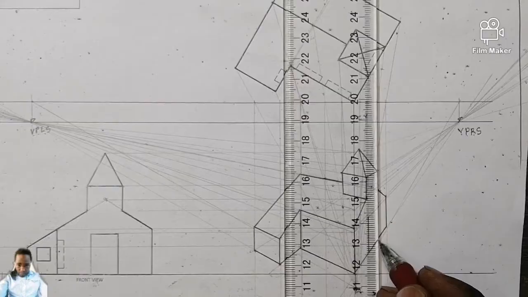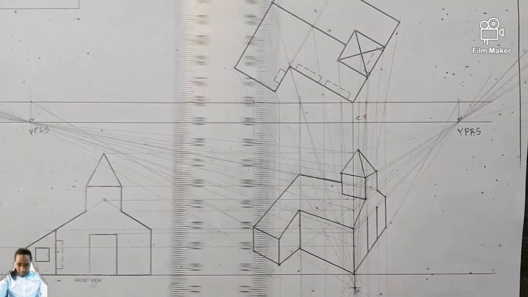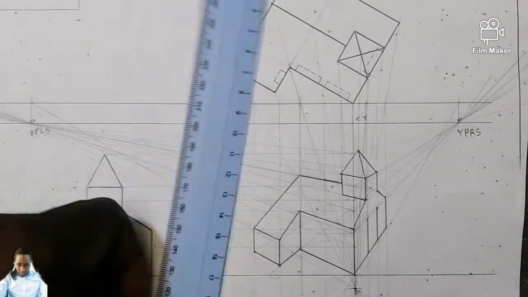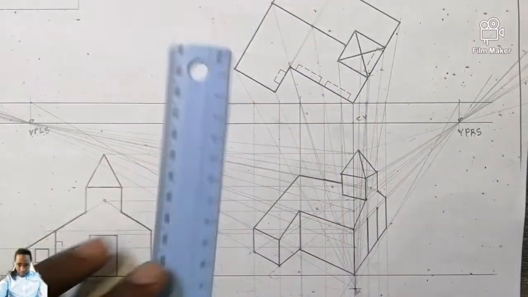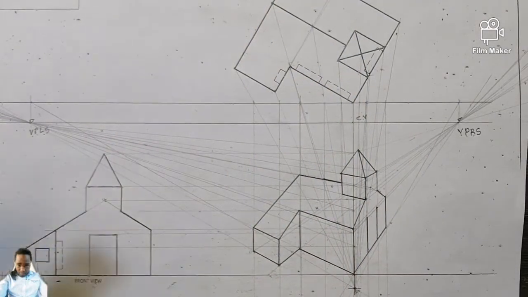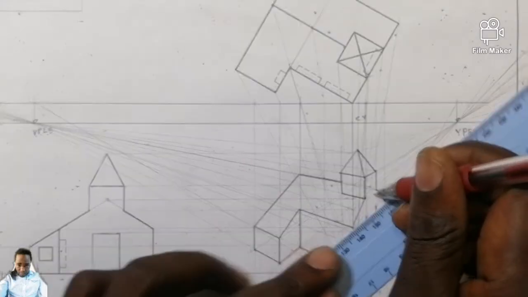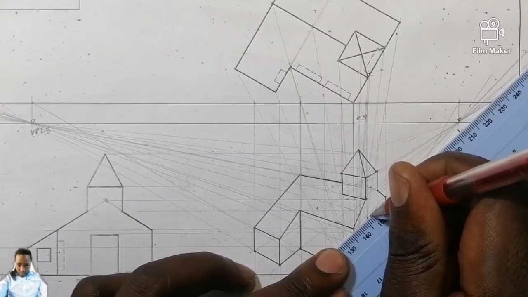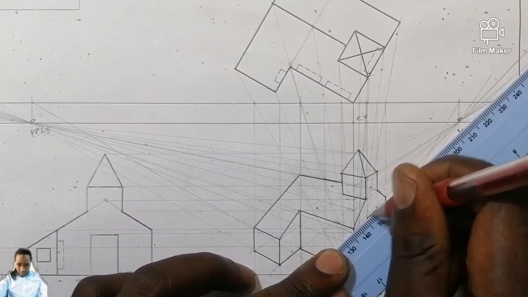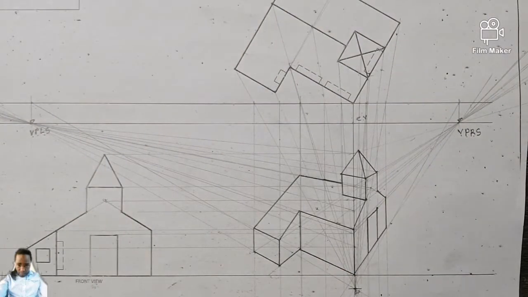You understand? Even this one till there. Why? Because the door starts right from the ground, from the bottom line of our house. So now have this one solid. So there is your door.